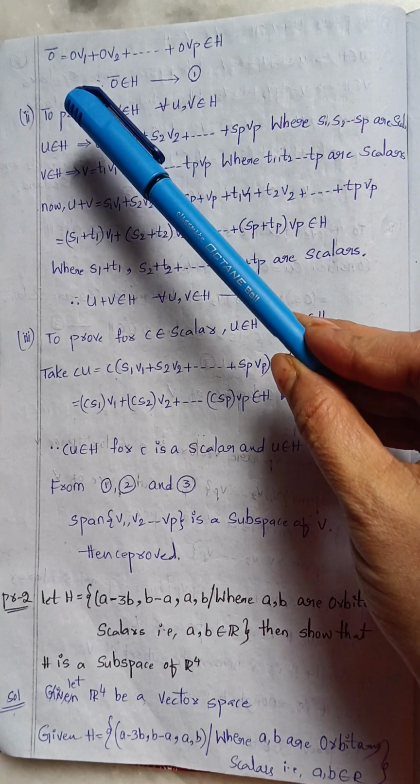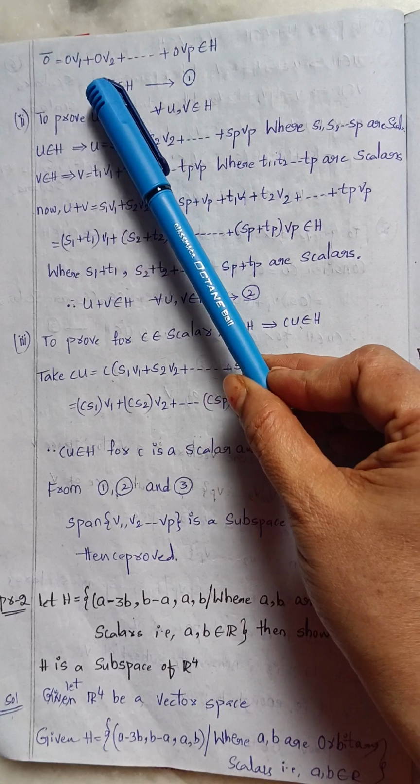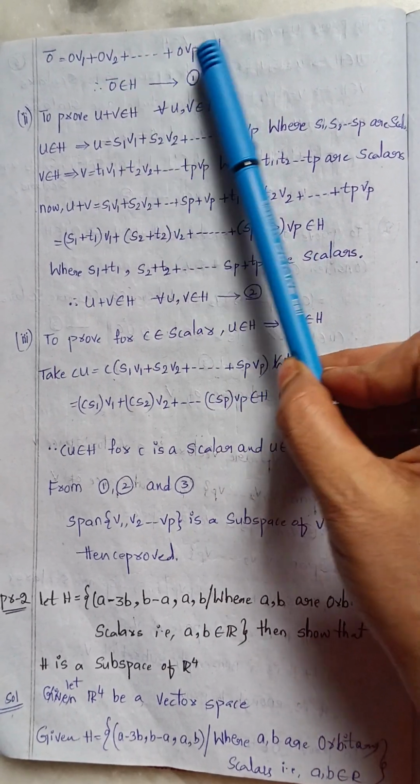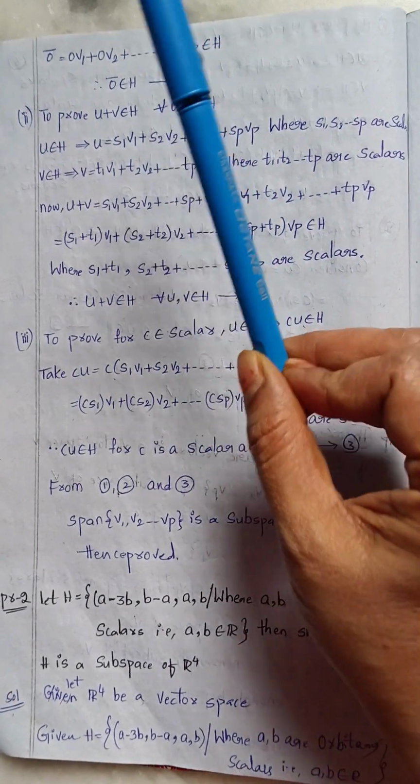So how can you represent 0 bar as a linear span? It is a linear combination of v1 to vp. So 0 v1 plus 0 v2 and so on up to 0 vp is nothing but 0 bar. So it belongs to H. So the first condition has been proved.